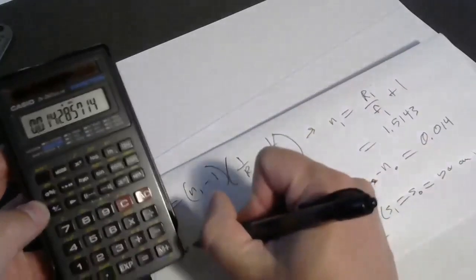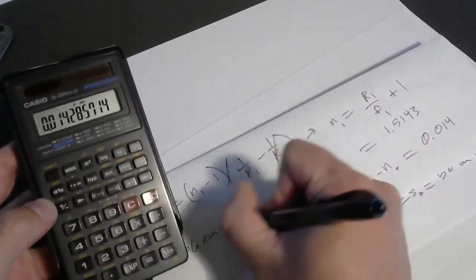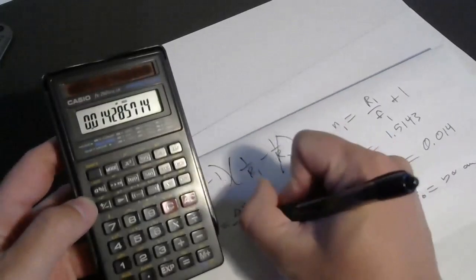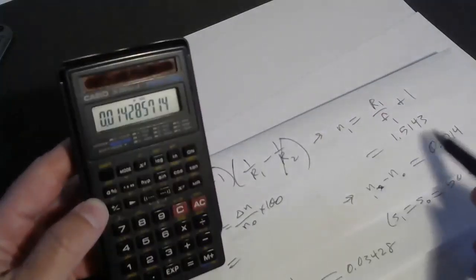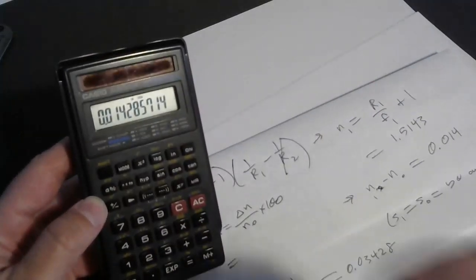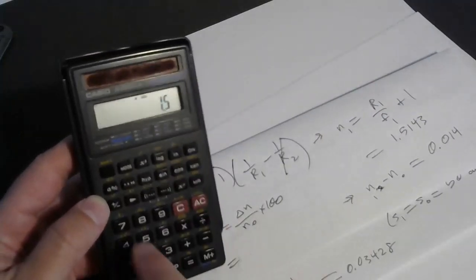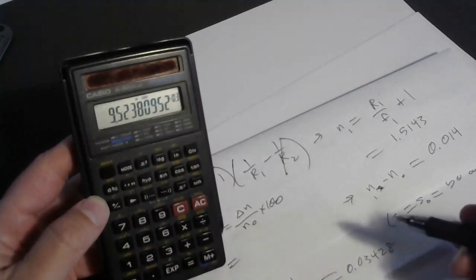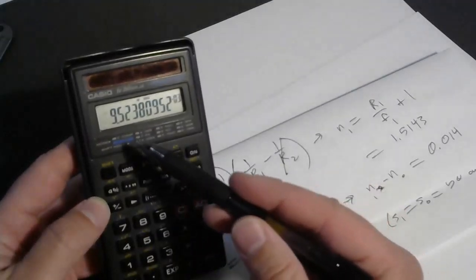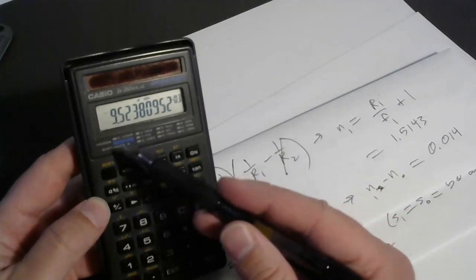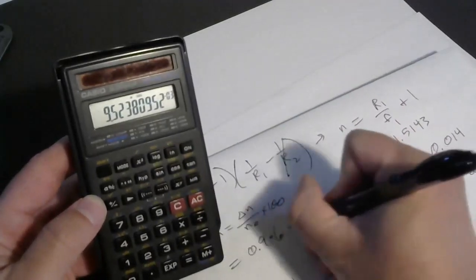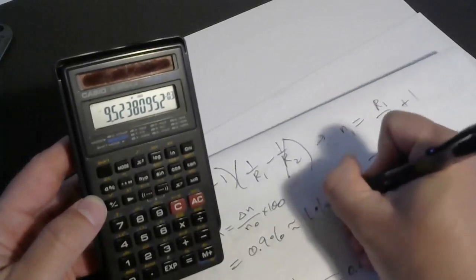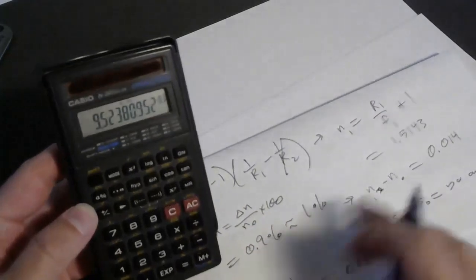0.14. Now, I'm going to call this percent delta n. That would be delta n over n naught times 100. So if I take that change and divide it by the original index of refraction of 1.5, let's see here. Let's see. So I think that would be 0.9%, which is roughly 1%. I believe I did that right.